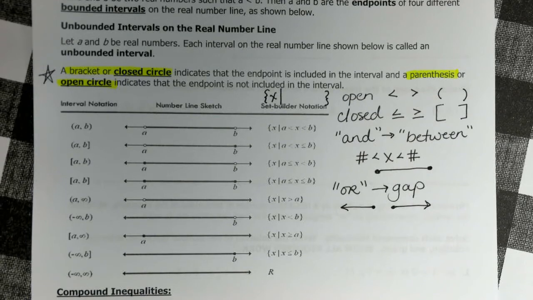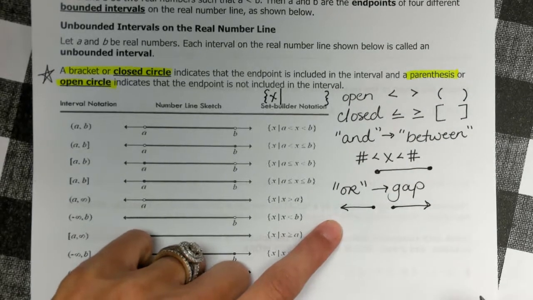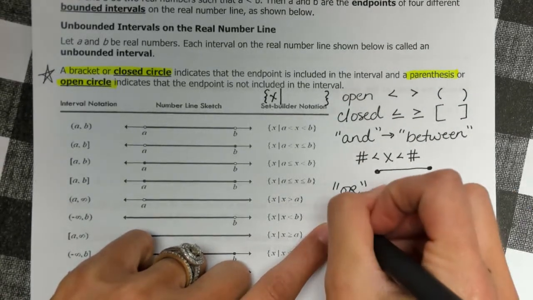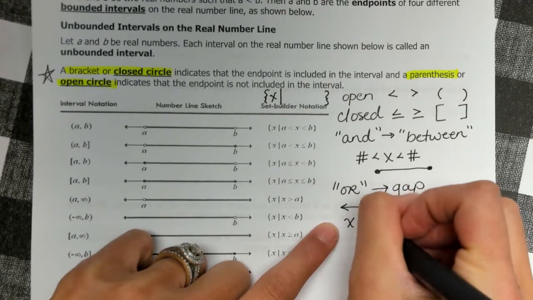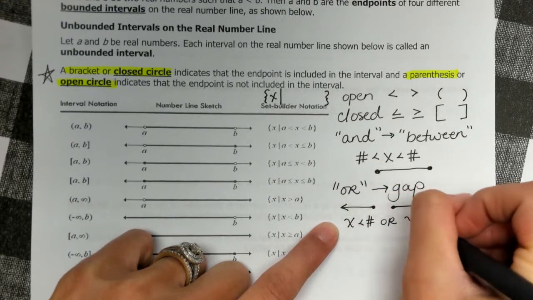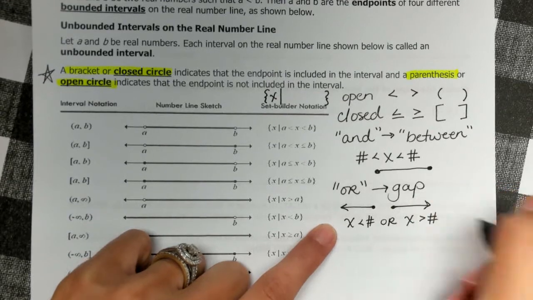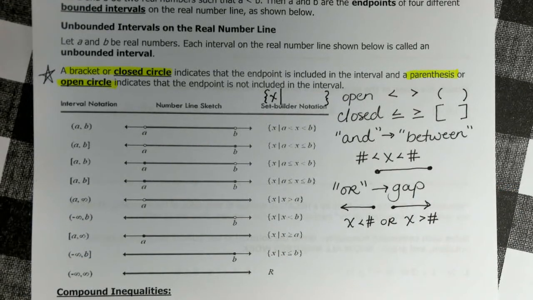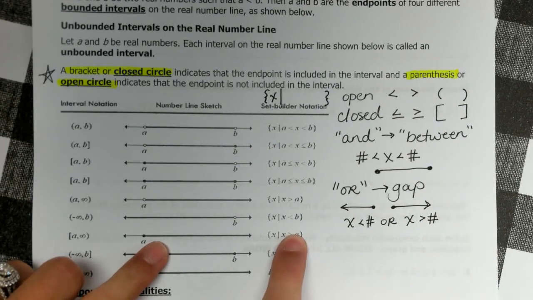Okay? So for that, when you're writing that inequality, it will look like x is less than a number or x is greater than that right number. Okay? Again, left number, left boundary, right number, right boundary, left number smaller, right number bigger. Okay? Y'all good with that? That's just a brief refresher and a template of what your and or should look like. Okay? Because we use that for set builder notation.